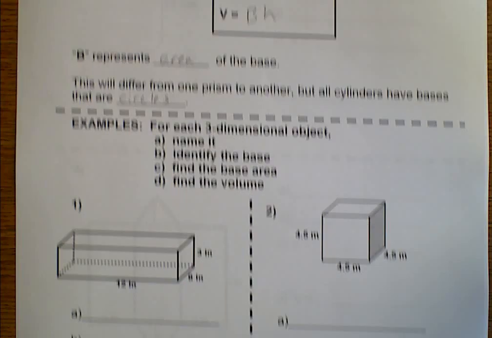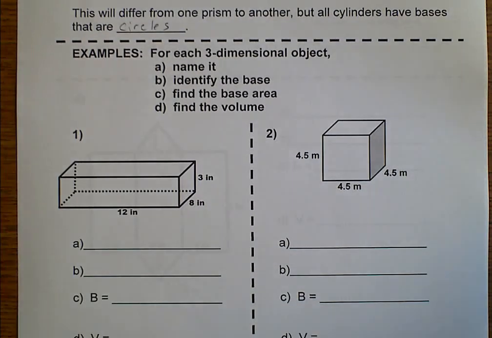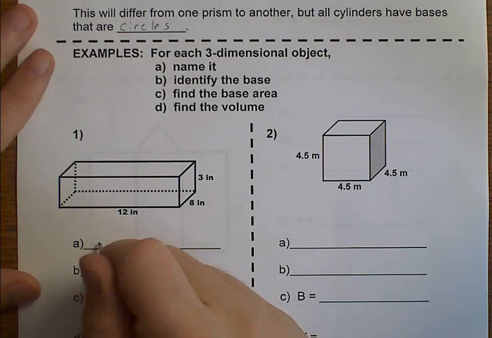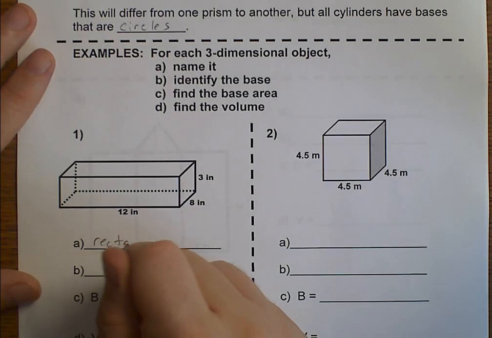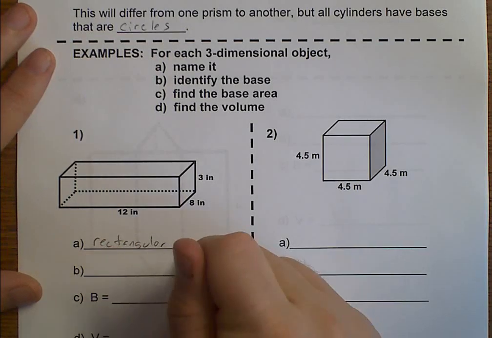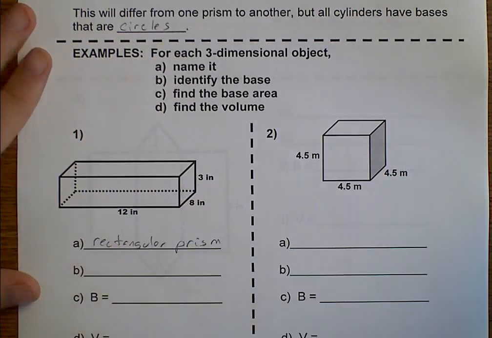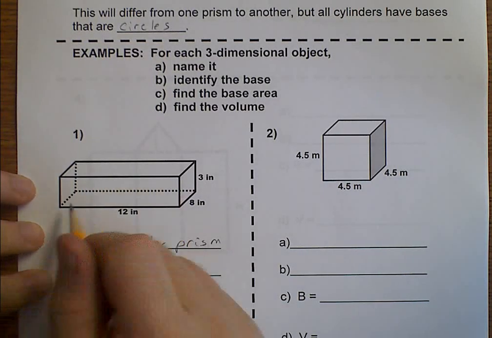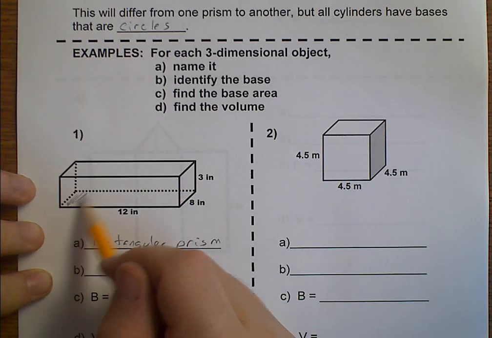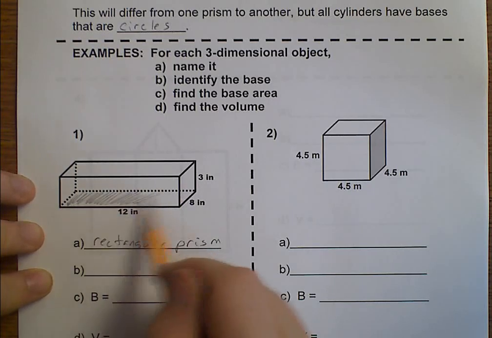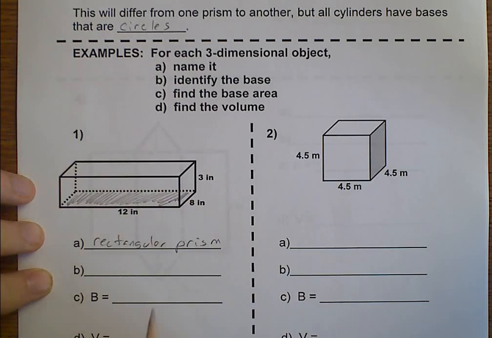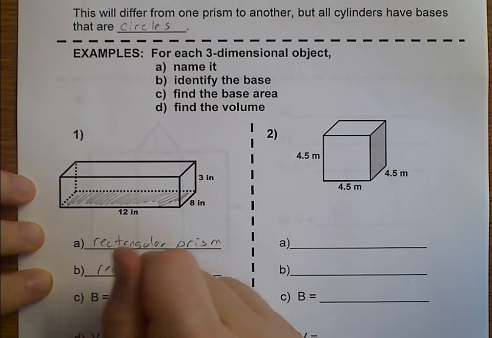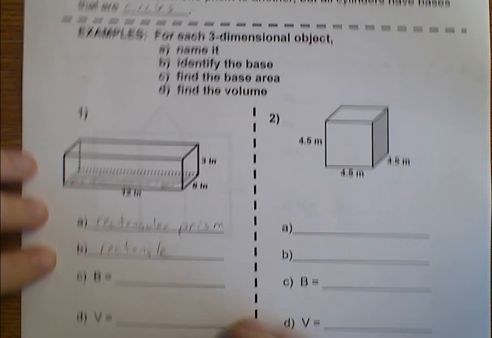Let's go ahead and take a look at example 1. First off, we want to name this. Well, this would be a rectangular prism. Next, we want to identify the base. The base would be a rectangle, and I'm going to go ahead and shade what we're going to use as the base. The base is a rectangle. We want to find the area of that.